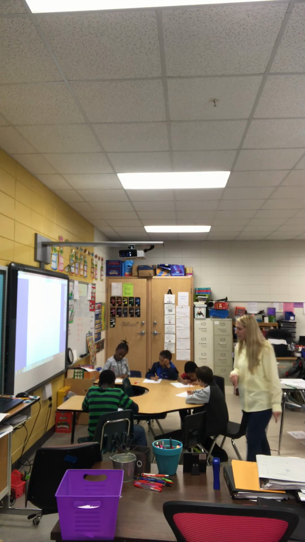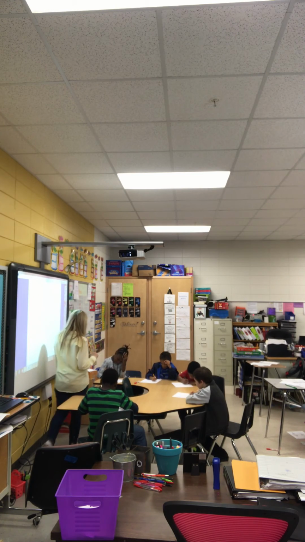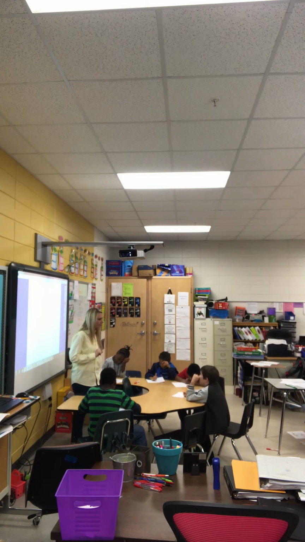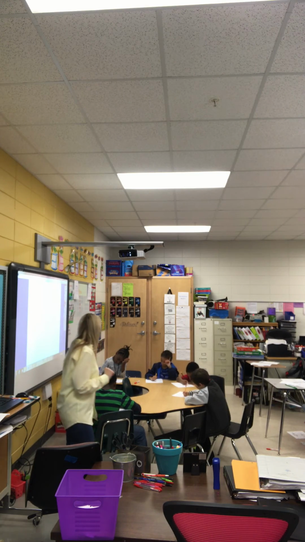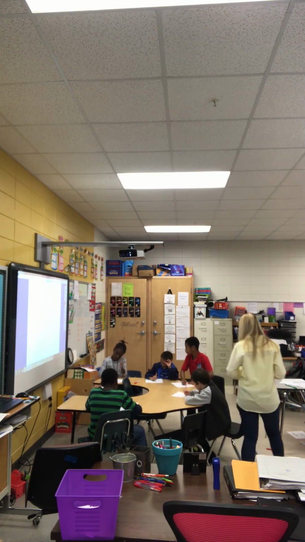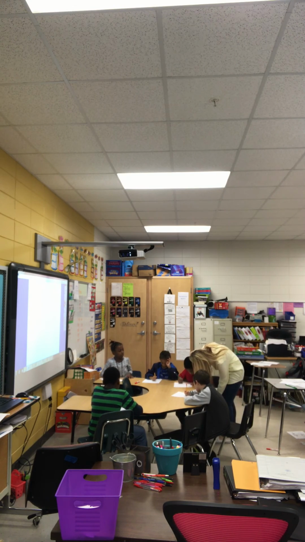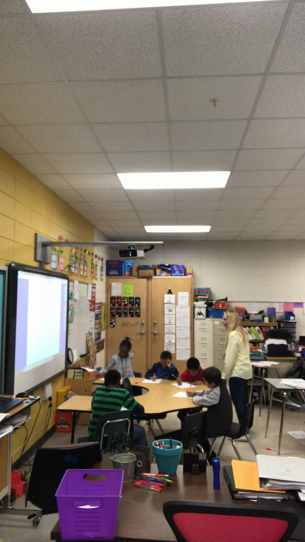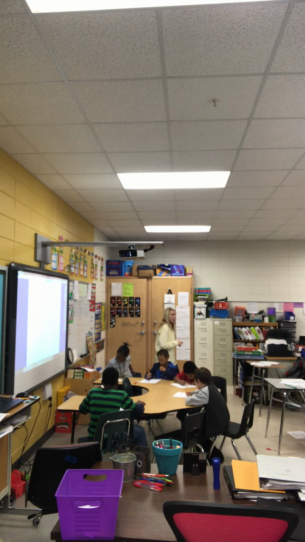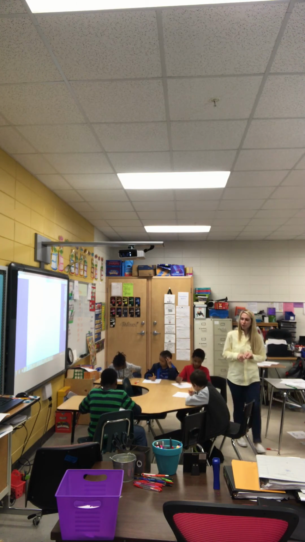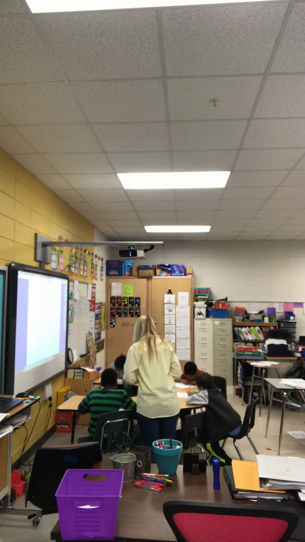Working so hard. Good job. Oh, I like the way I see Alex drawing some arrays and using those pictures to model, help to solve. Amy. Everybody's doing such a good job.